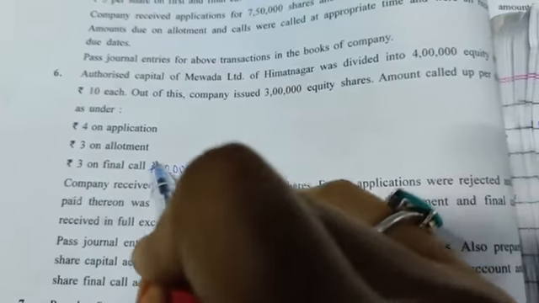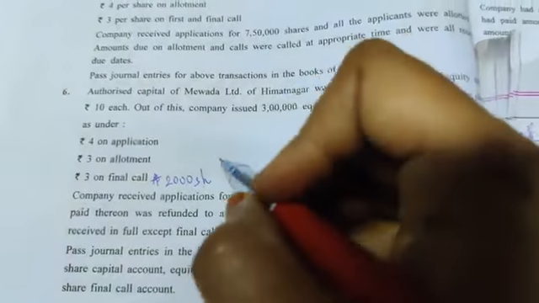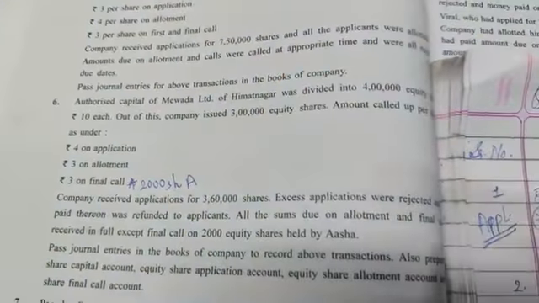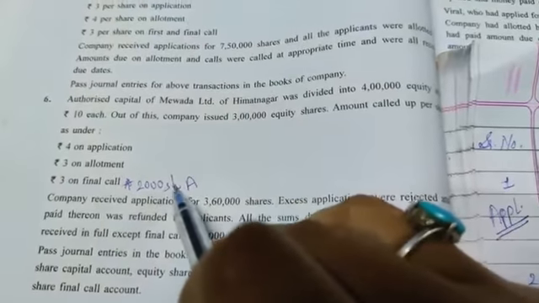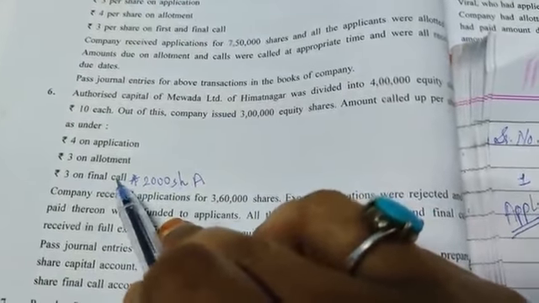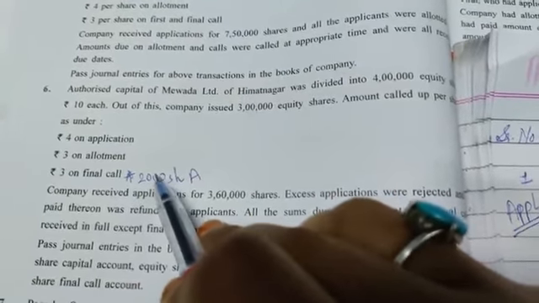So here we will make a star and we will write down like an adjustment that 2,000 shares and this party is not paying. This is Asha. Fine. So the initial I am writing. So this we are doing so that when we are doing this entry for final call, we can recall that this many shares of Asha has been not paid.